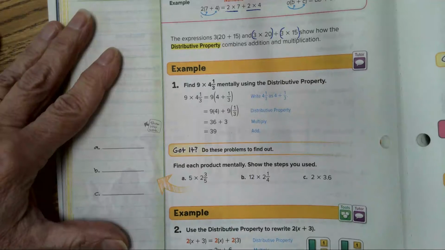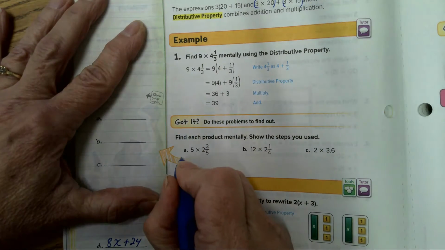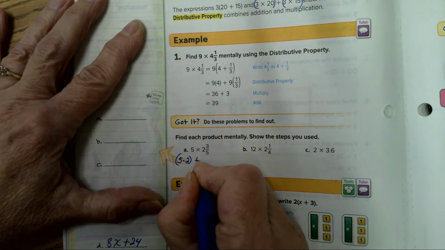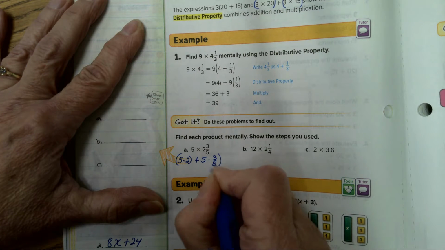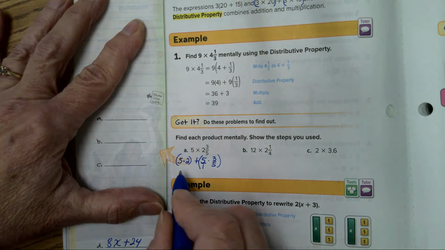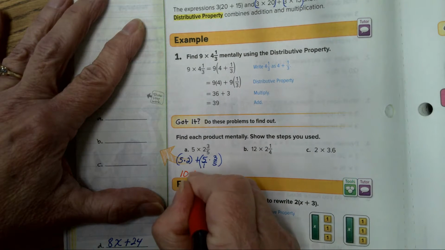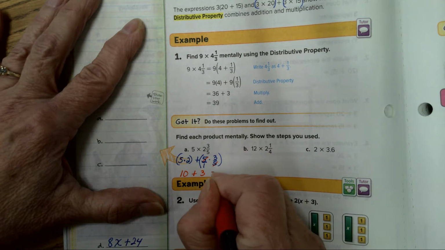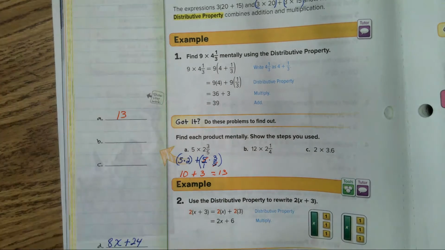Now let's practice A, B, and C. You're going to write down 5 times 2 plus 5 times 3/5. Now gently put the 5 up and a 1 underneath it. 5 times 2 gives you the answer 10. And 5 times 3/5, the 5s cancel out, will be 3. 10 plus 3 is 13. So the answer for that one is 13.